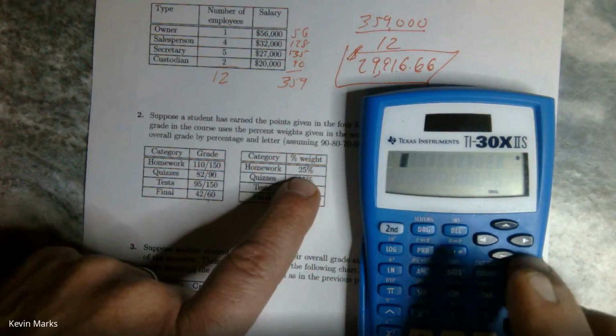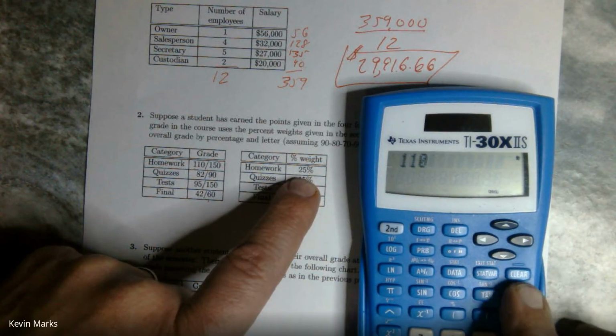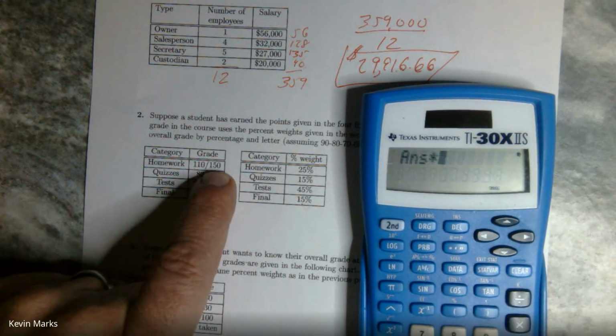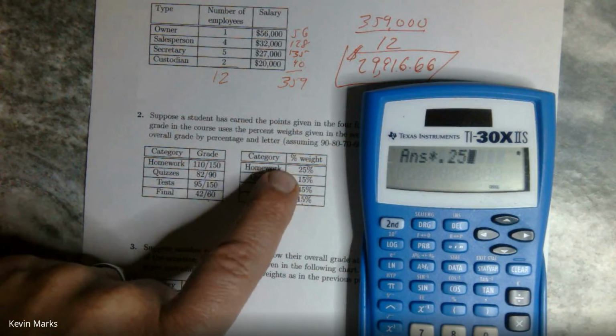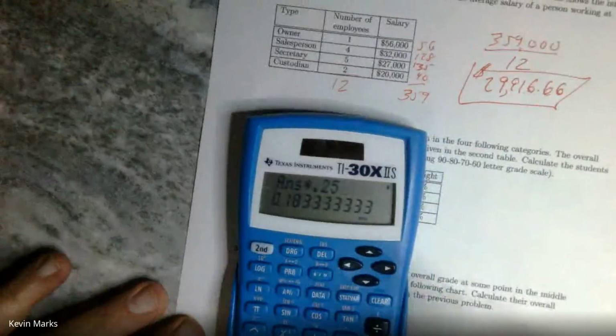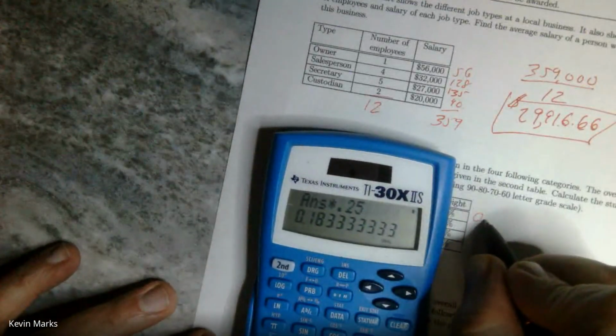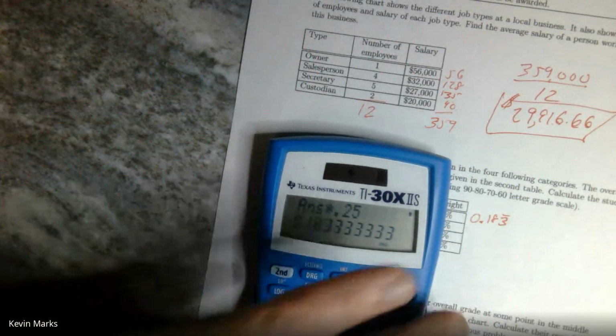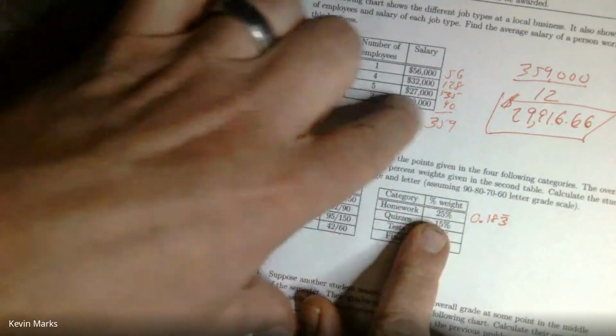Okay. Oh, I forgot to multiply. Hold on. 110 divided by 150. Okay. There's your grade. Multiply that by 0.25. Sorry, I forgot to hit multiply. All right. So that's going to give you this crazy number. Don't panic. Just wait. Okay. So this is 0.183. Technically, it's repeating, right? Keeps going forever.